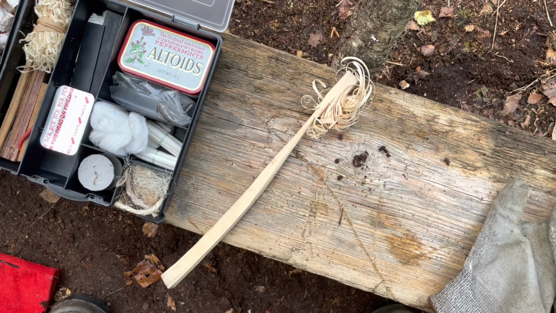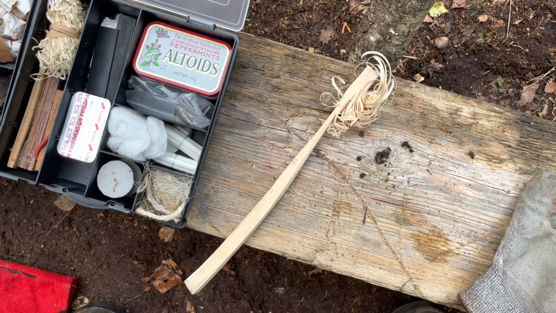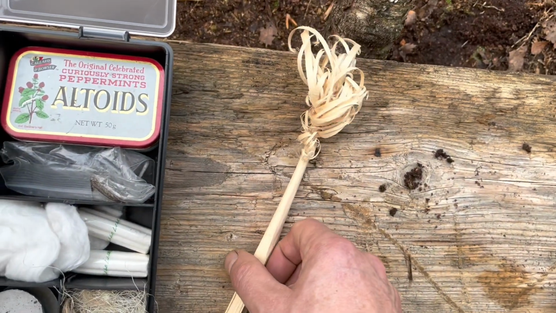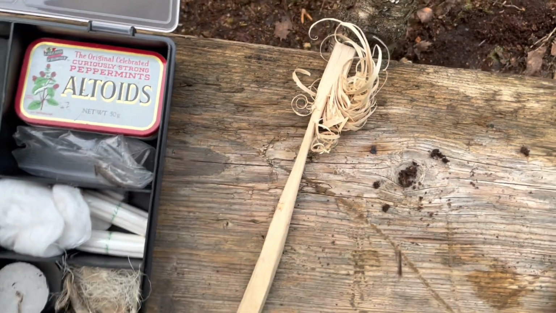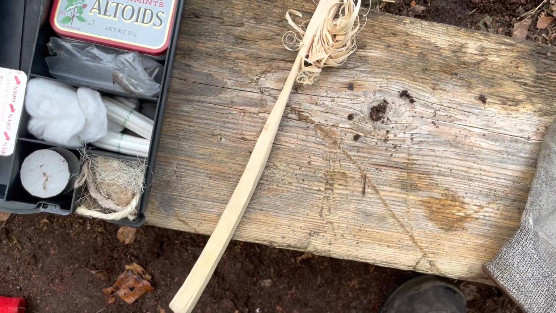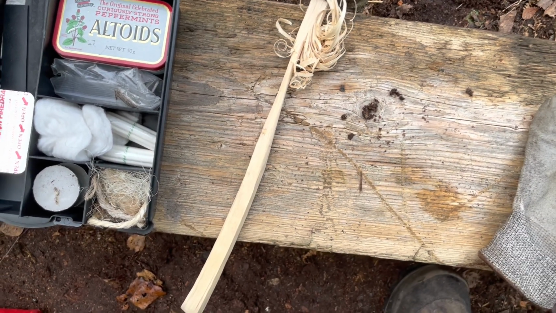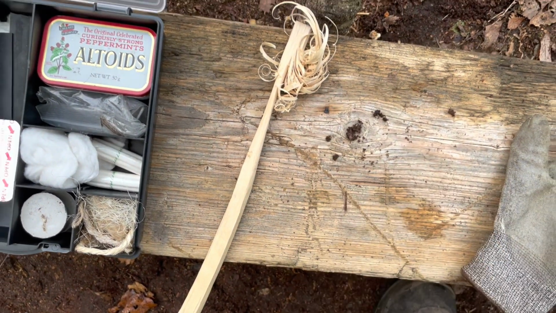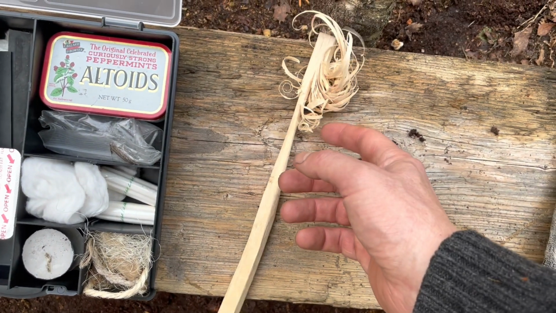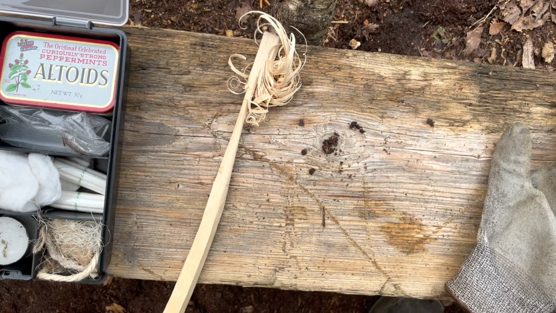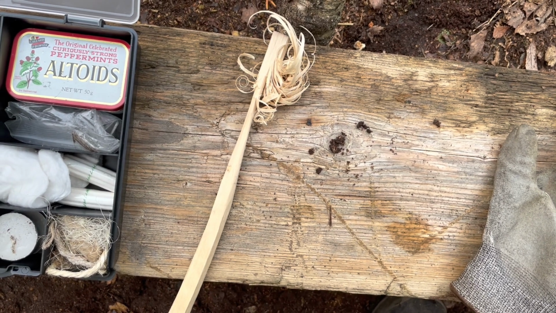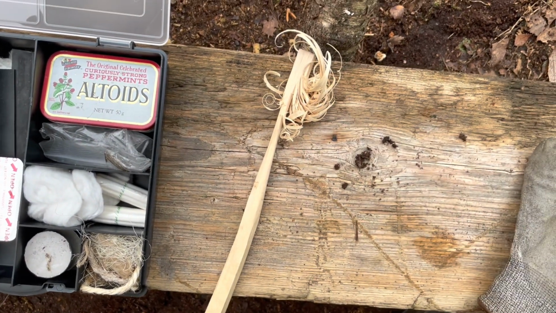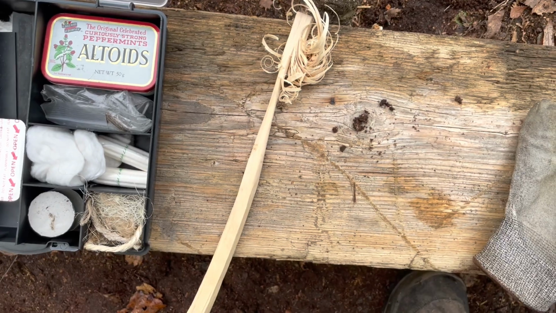Now there is a way of combining tinder, kindling and fuel to a greater degree, and that's by making something called a feather stick. We'll go through this in a little bit more detail in another video, but it's taking a piece of dry wood and then using a knife to shave little bits of the wood down to the bottom. These smaller shavings act like tinder. If you do them small enough, delicate enough, you can put a spark into them or use a flame to start the fire, and then the fire catches through all of this and you can start to utilise the rest of the wood.